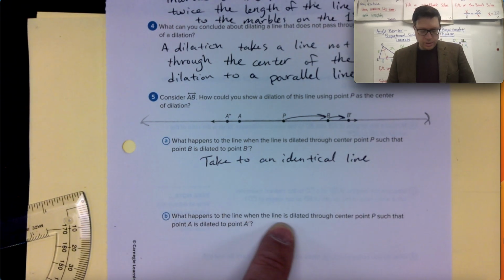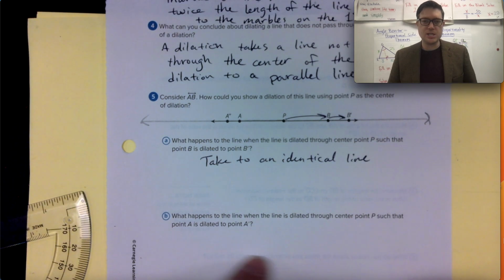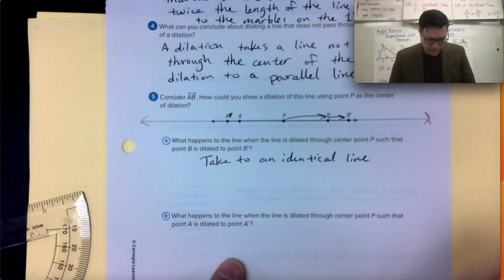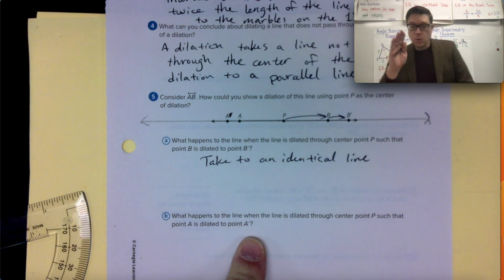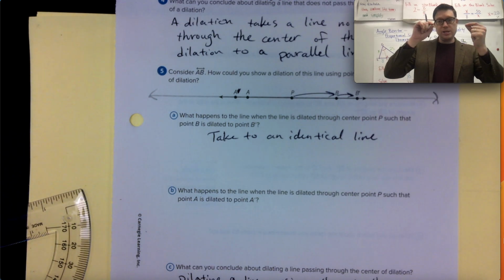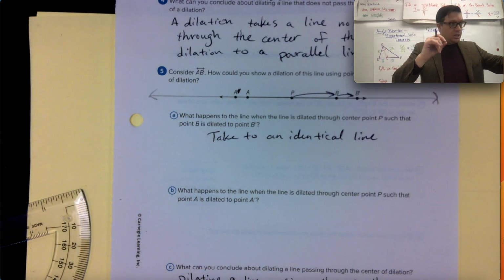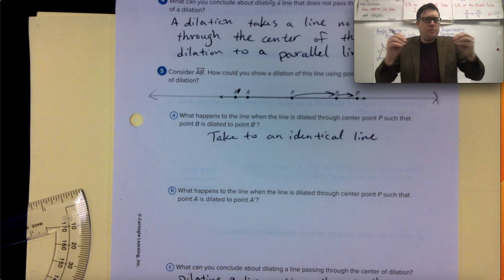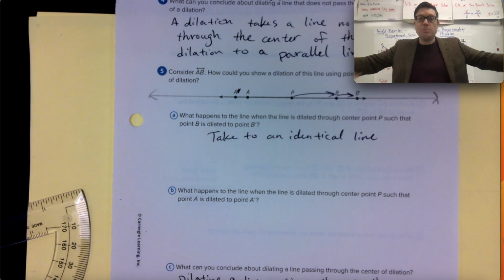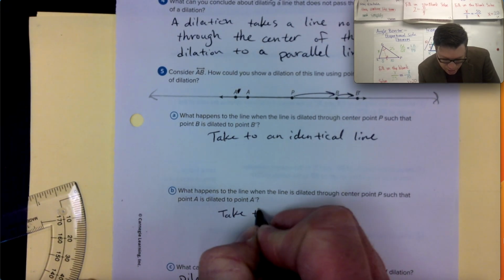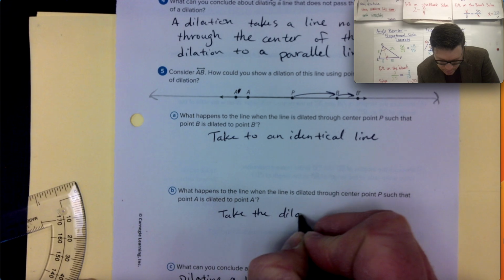What happens to the line when the line is dilated through center point P such that A is dilated to A prime? Okay, so when that happens, what's happening is the exact same thing. If the point and the center of dilation create a line segment or create a ray, then any sort of movement along that line will still be on that line. So the same thing. We're going to take the dilation to an identical line.